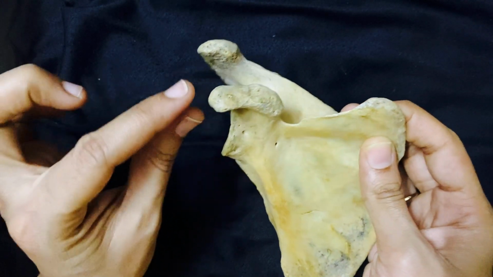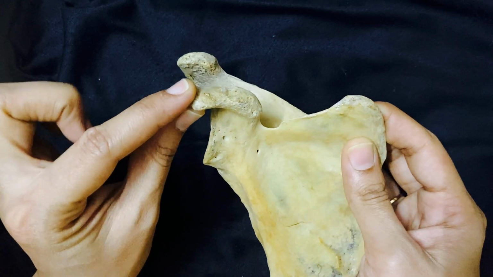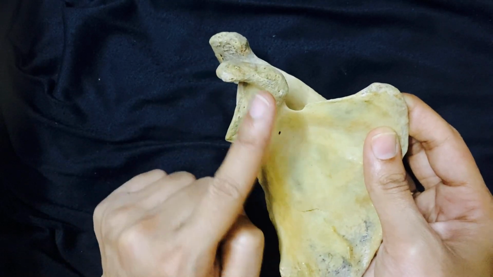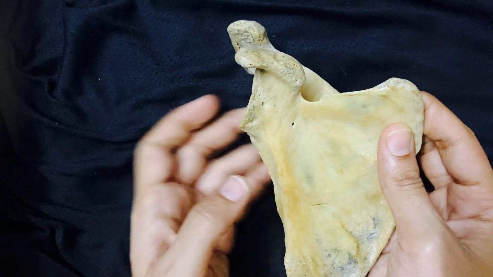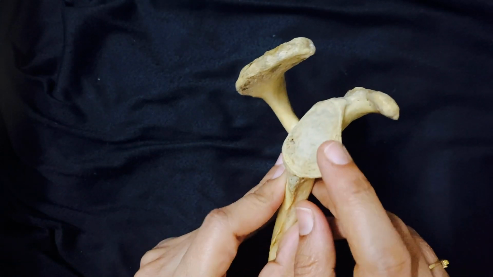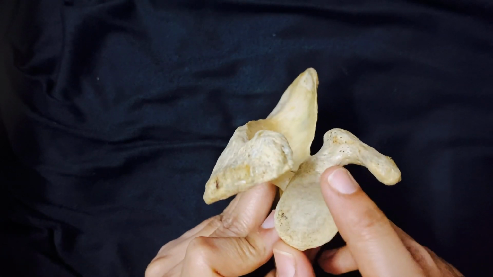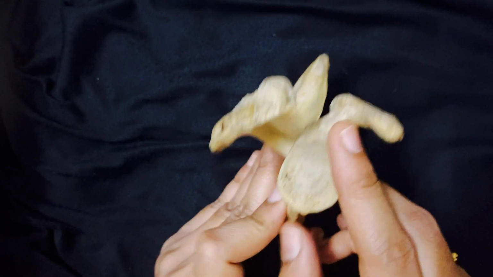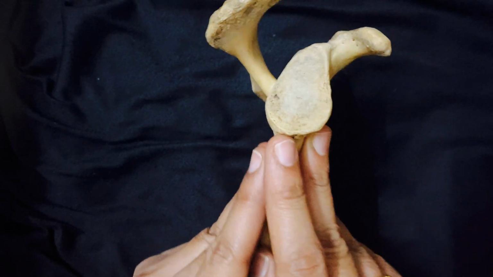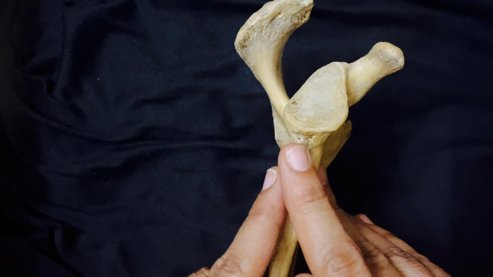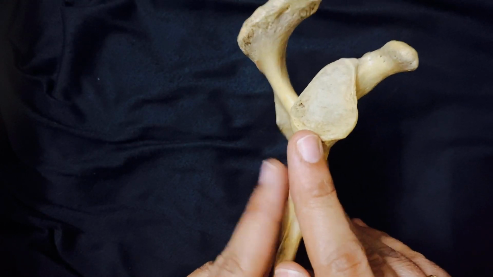To the coracoid process, to the tip we have short head of biceps and coracobrachialis, whereas to the anterior surface of coracoid process is insertion of pectoralis minor. And this is glenoid cavity to articulate with head of humerus. Above we have supraglenoid tubercle, below we have infraglenoid tubercle. Supraglenoid tubercle, long head of biceps; infraglenoid tubercle, long head of triceps.